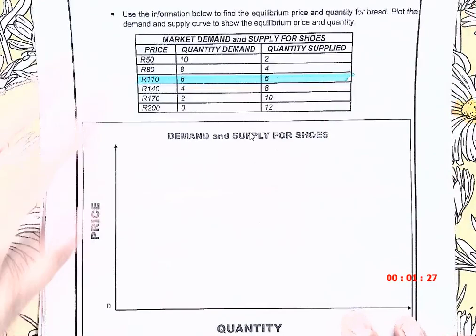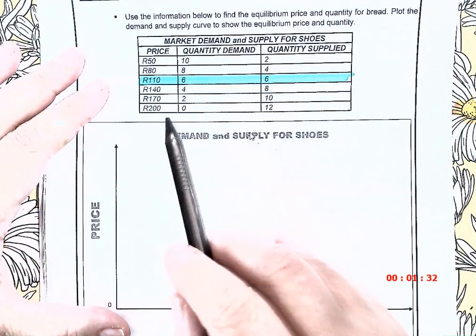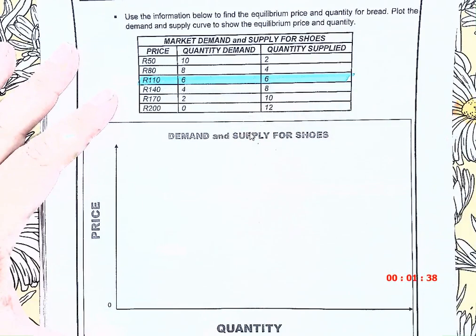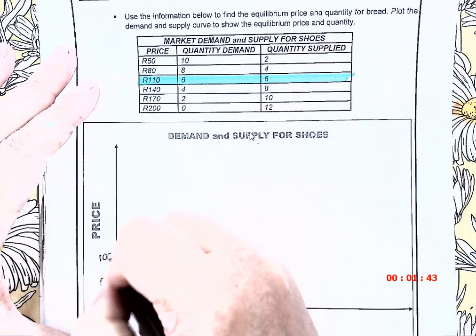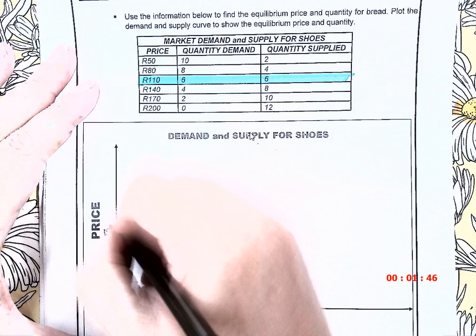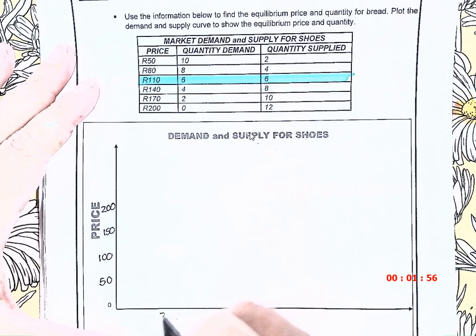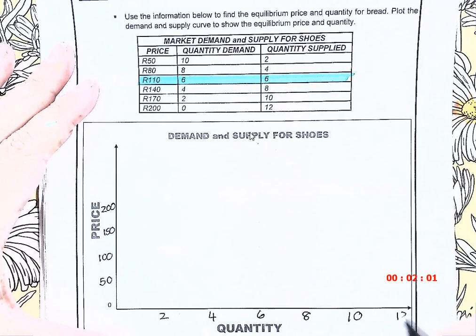So, if I look at this, I'm going to start. Can you see here? This is the supply for shoes. So now I say, my price is 50, 80, 110, 140. So I'm going to make it in 50s. So I say 50, 100, 150, 200. You see? And I'm going to make this in 2s. 2, 4, 6, 8, 10, 12. Okay.